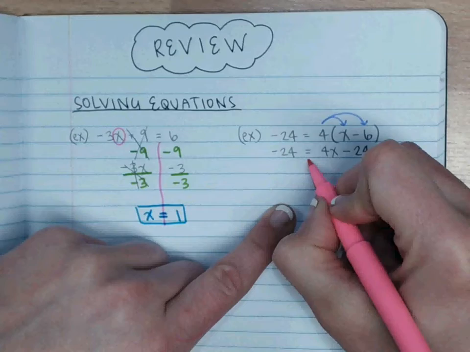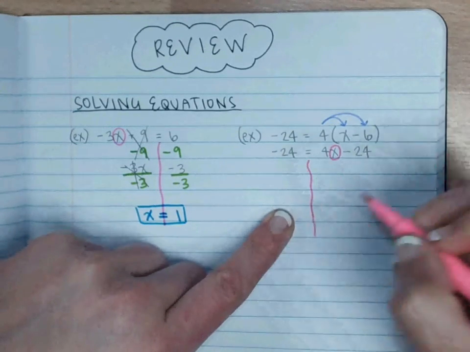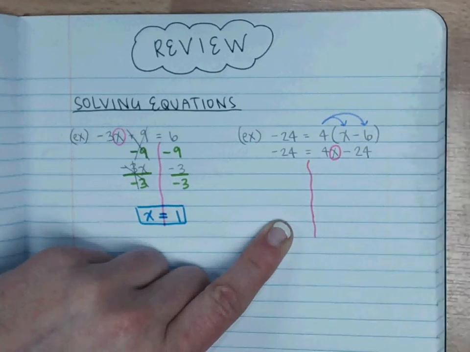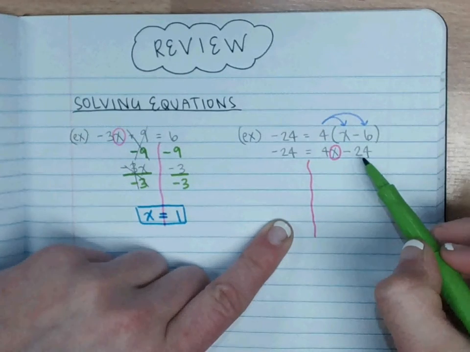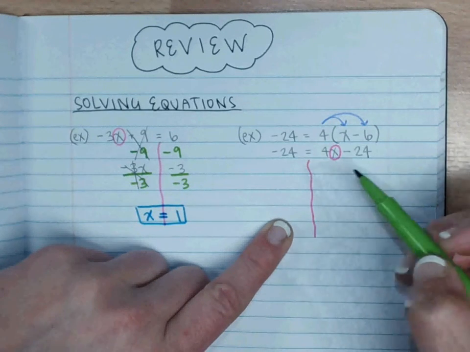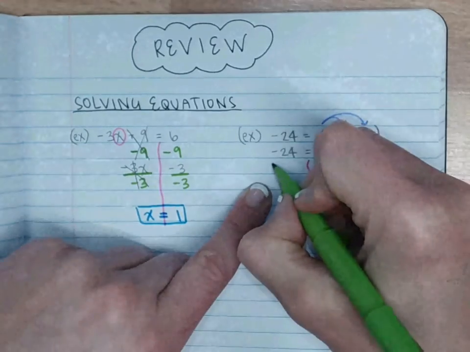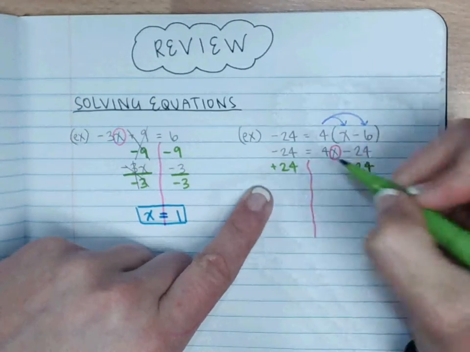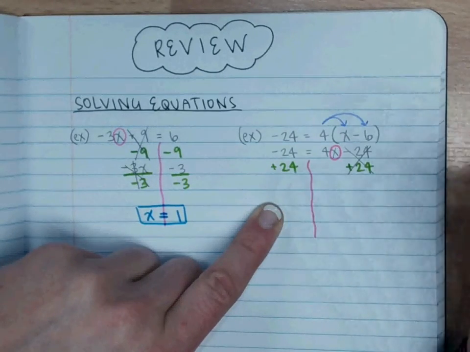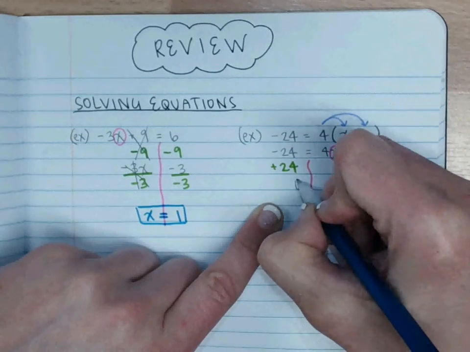Okay? Then I can draw the line and circle the variable. I'm going to do the same inverse operations as I did before. This time I have a minus 24, so I'm going to do the opposite or the inverse of minus, which is plus 24. Have to do it to both sides. When I do that, negative 24 plus 24 is 0. Negative 24 plus 24 again is 0.